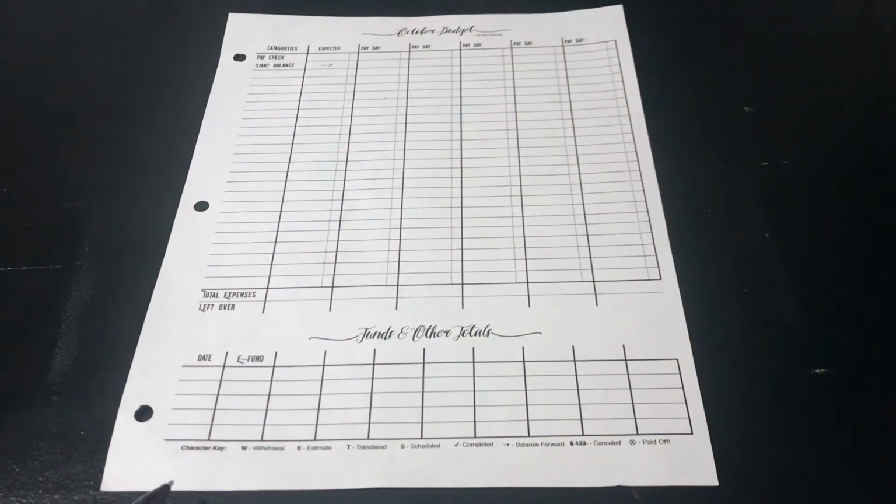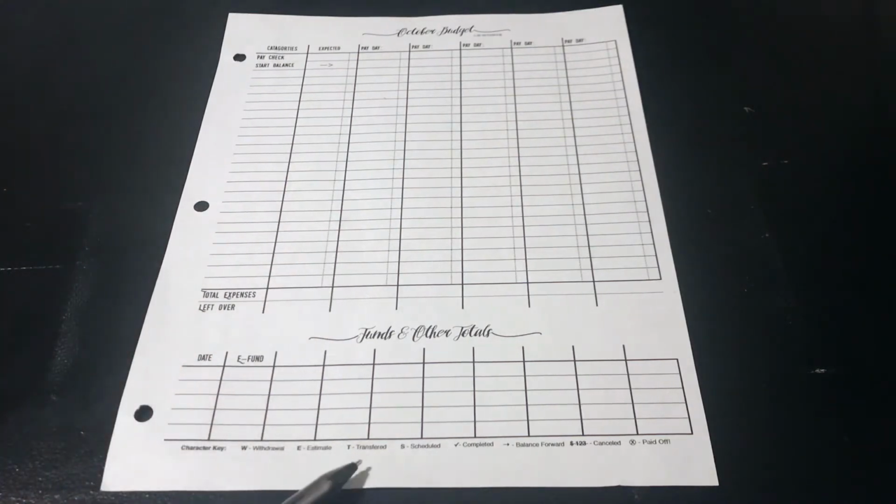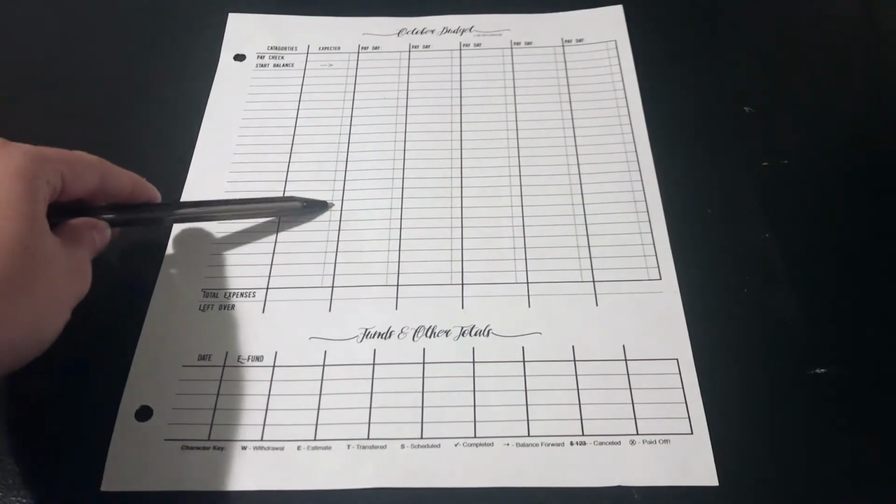Another important thing that I want to point out is the character key down here. Now you obviously can make your own character keys, but these go in these little boxes right here. So if, for instance, I have a payment scheduled, I can put an S by it, and I know what that S means. I just put a key so other people understand. And again, those go in these little boxes next to the amount.